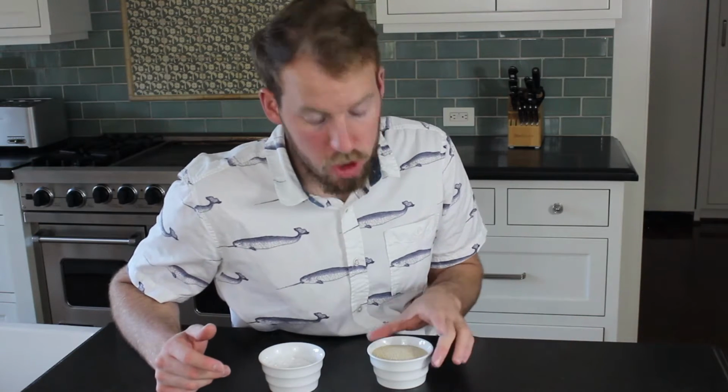How do you know what leavener you need to use? If it has structure, or gluten, you'd use yeast, like a bread. If it has very little structure, very little gluten, like a cake, you would use baking powder. So now that you understand that, let's make some bread.